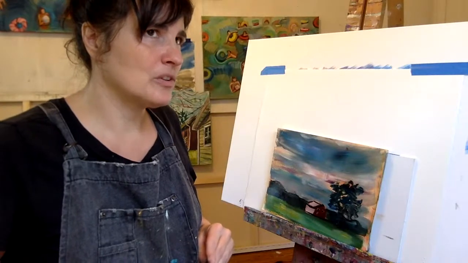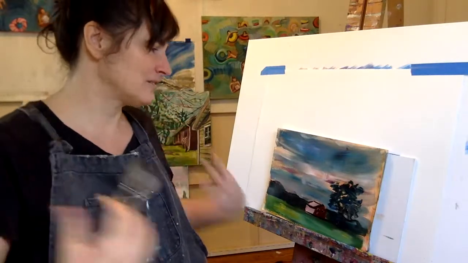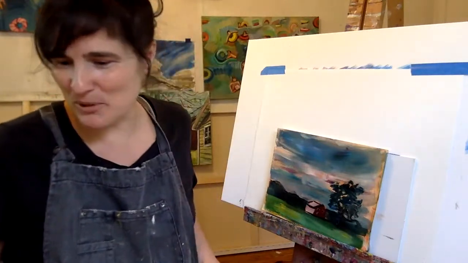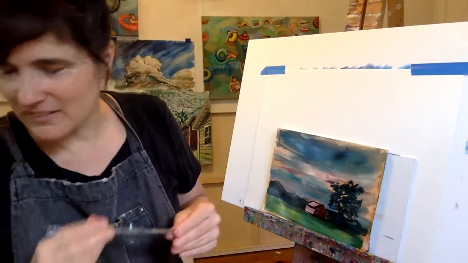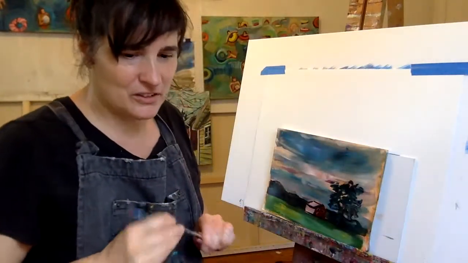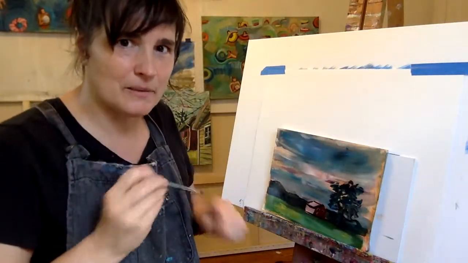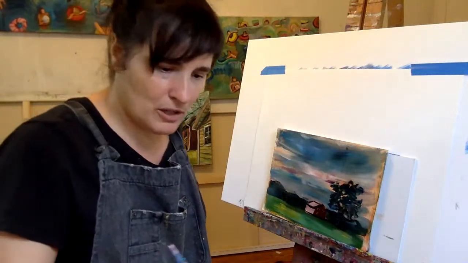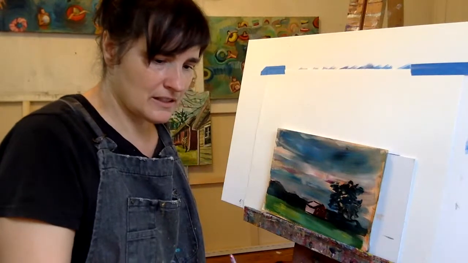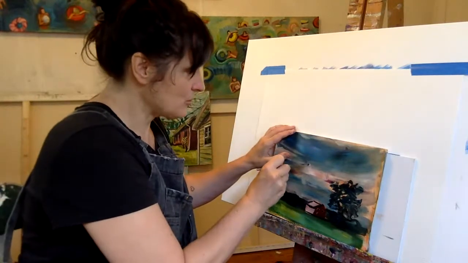So try to just paint, as opposed to taking a small brush. And I know when I'm doing this, it's usually when I'm trying to get a lot of detail in something, taking a small brush and a tiny bit of paint.